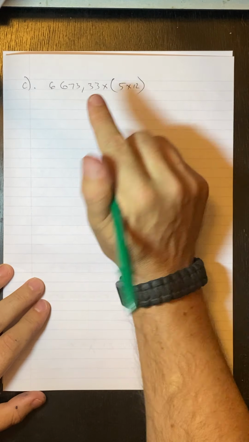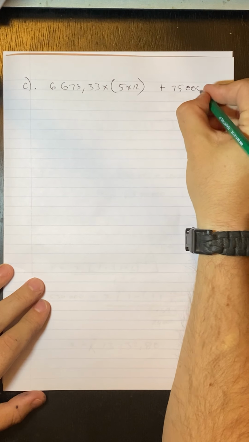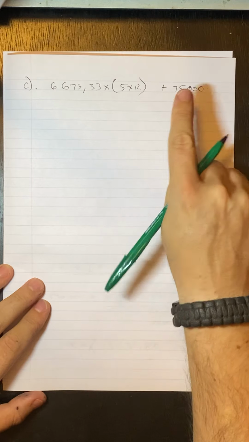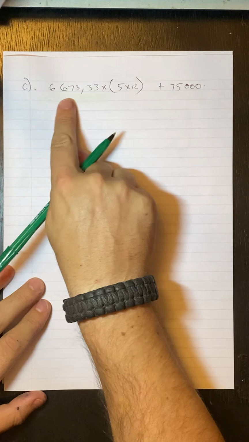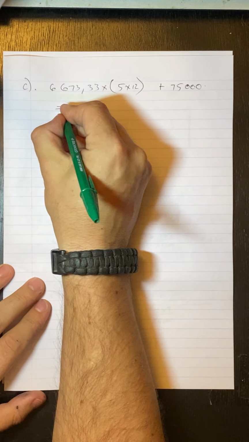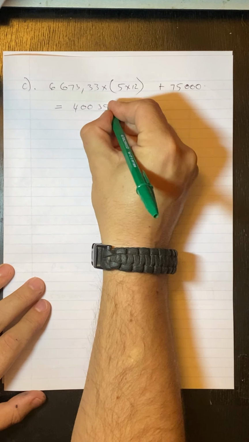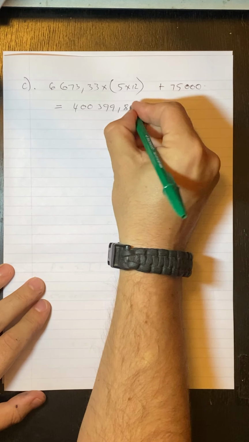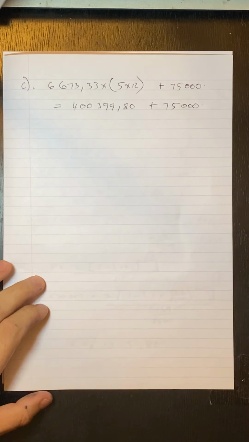But remember that she also paid a deposit, so that would be included in the total amount. So if I work that out over there, I get 400,399 Rand and 80 cents plus that deposit.